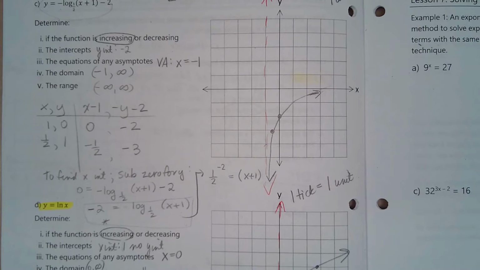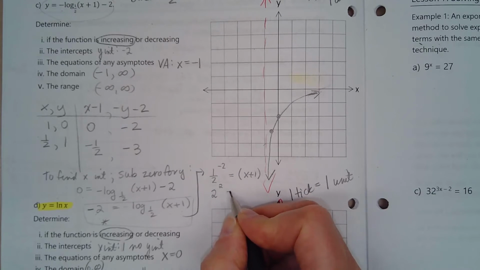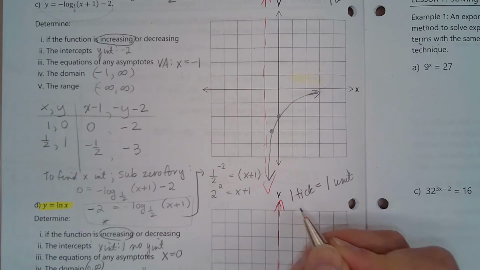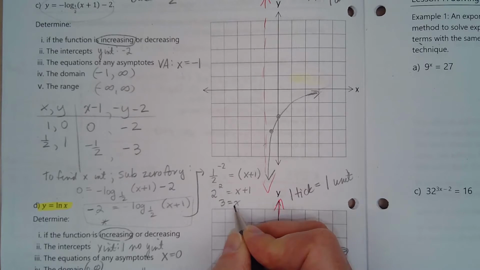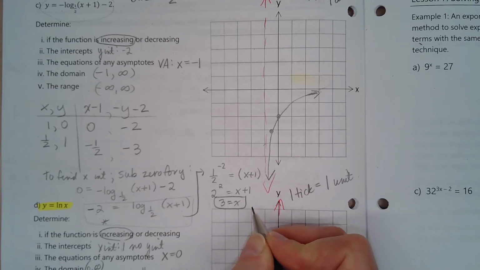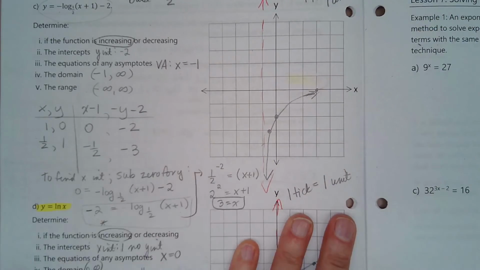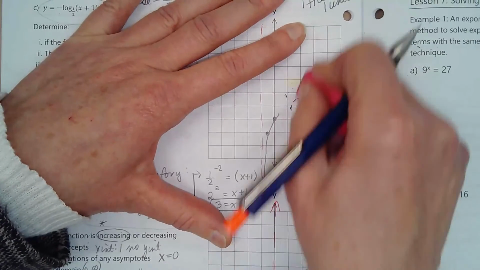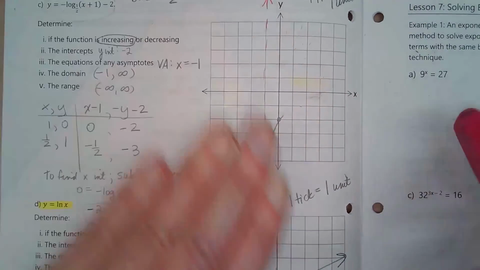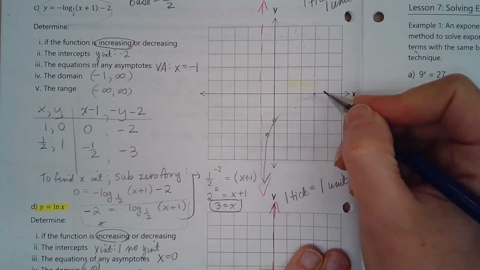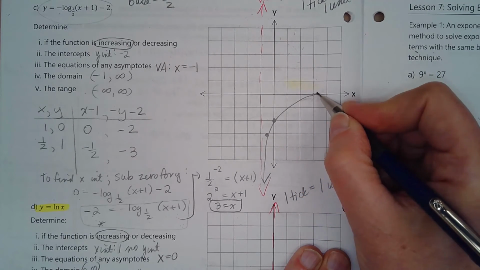Get rid of the negative exponent by flipping this, so that becomes just a 2. 2 to the power 2 equals x plus 1. 4 minus 1. So it looks like the x-intercept is 3, right? So it is 3. I could have drawn my graph a little bit better there. Remember when we first started this yesterday, there were a couple of x-intercepts we couldn't find, right? Now you probably could find them.